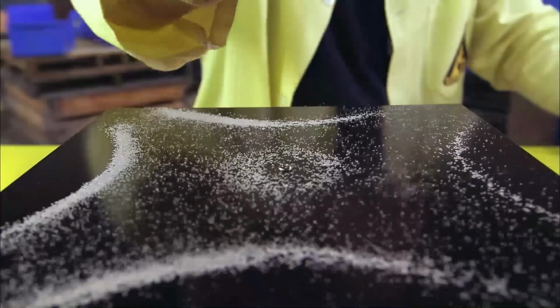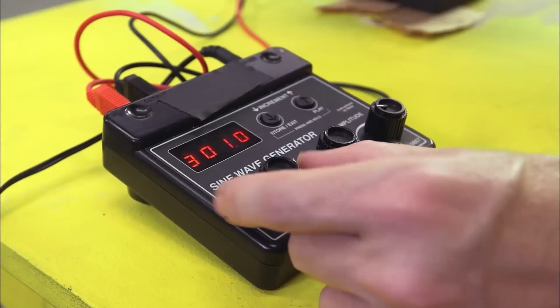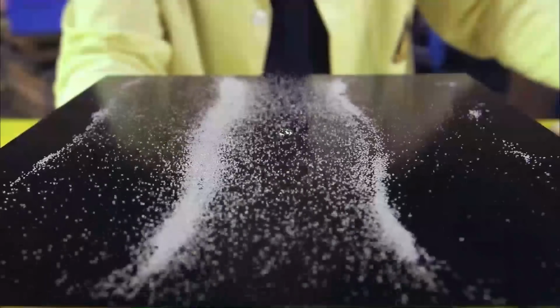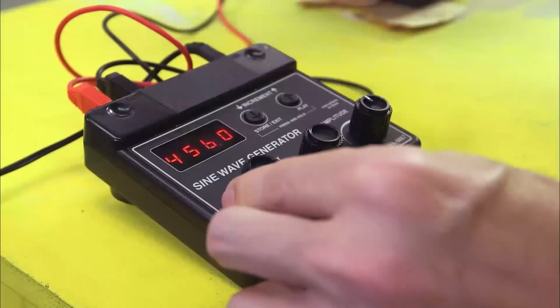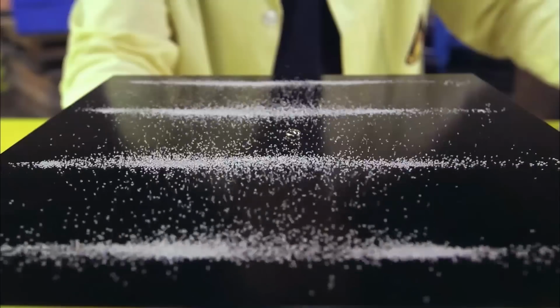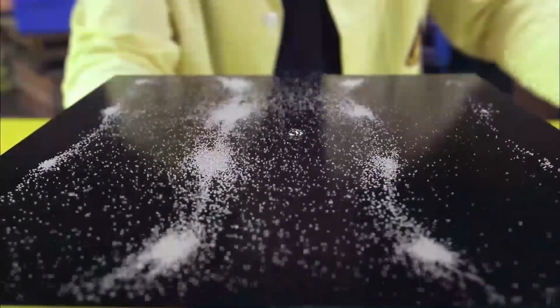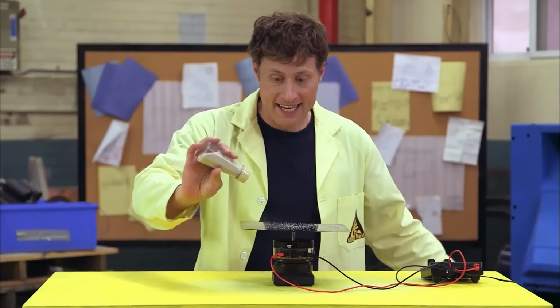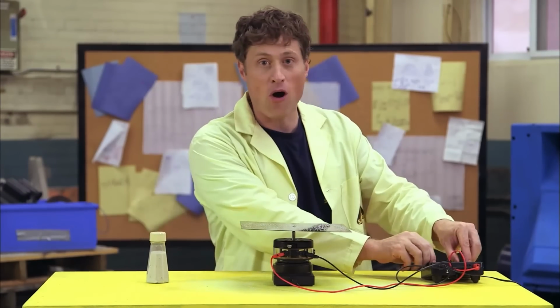The sounds I'm generating vibrate the plate, make it move like a wave. But when the vibrations reach the edge of the plate, they bounce back and interact with the other waves going the other way. The way these waves interact at different notes is what causes the sand to make these different shapes. So this is great, but you know what? We can max it out even more. Maxing it out even more.